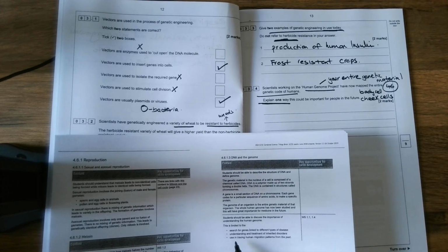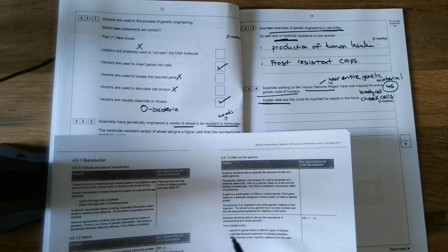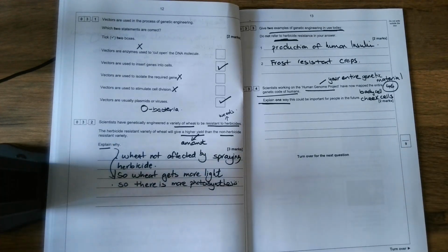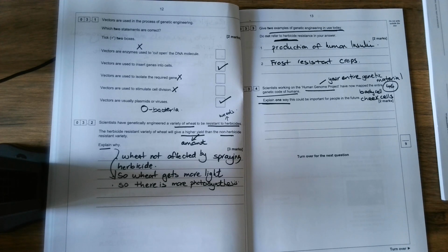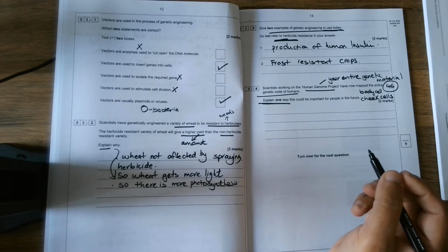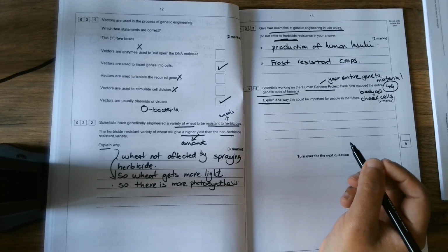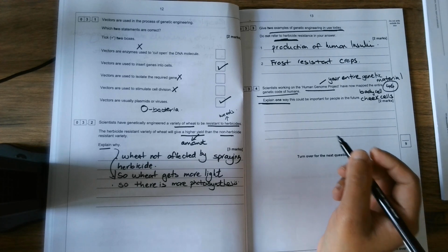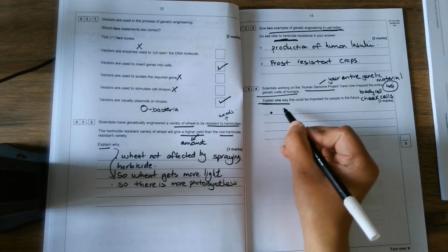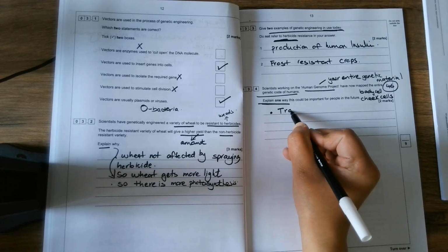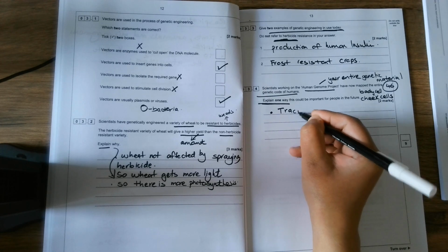You don't need to write anything else, you just remember these bullet points and write the same thing down. If you want access to the spec, it's freely available on the AQA website. Make sure you select Combined Science and its Trilogy. So, the first bullet point, I'm going to say what was on the spec.